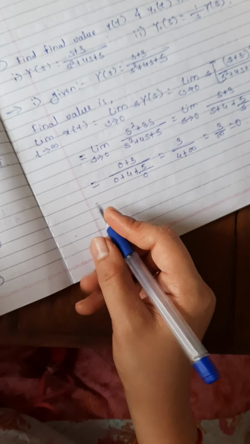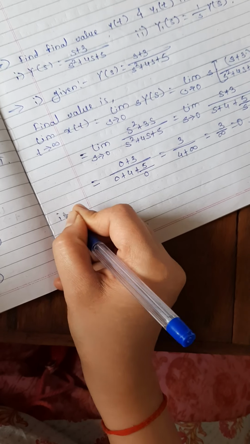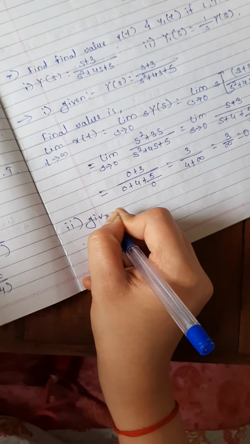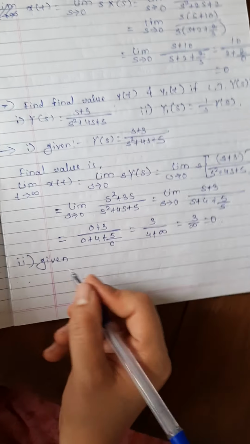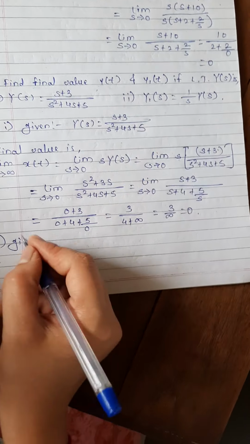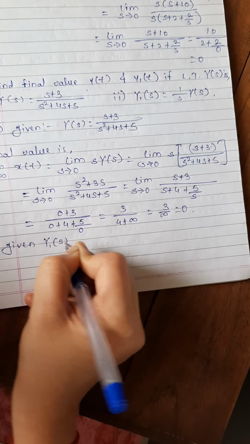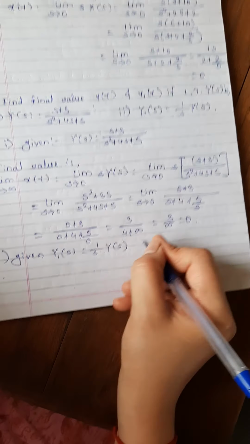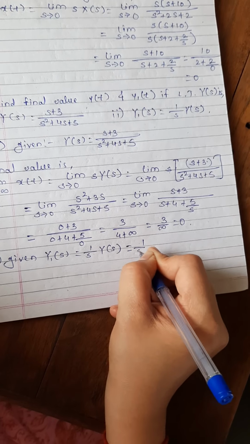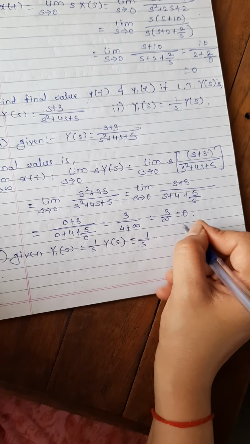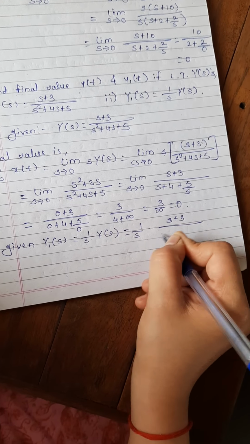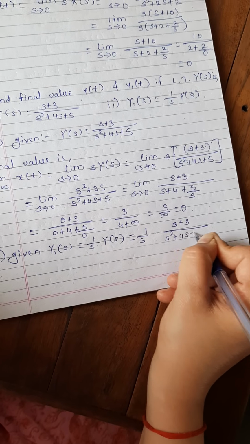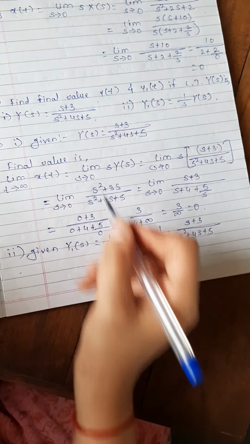Now we have to calculate the second one. So second, what is given? Given is y1 of s is equal to 1 by s times y of s. So we write here 1 by s. What is y of s? y of s is s plus 3 divided by s square plus 4s plus 5. This is y of s.